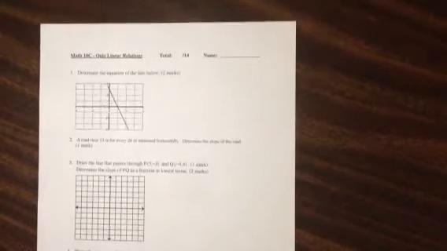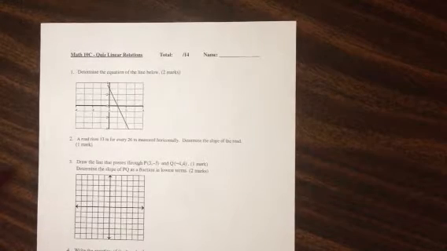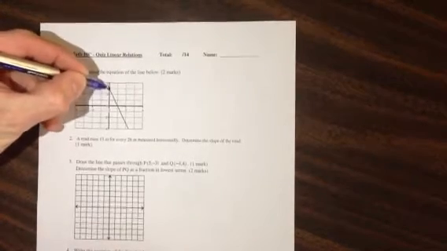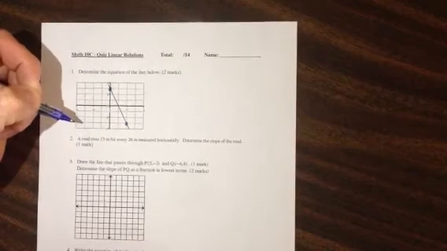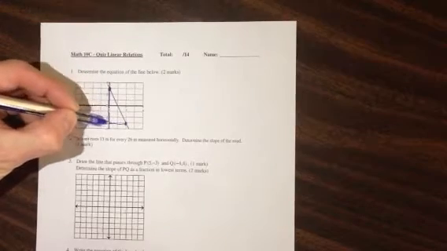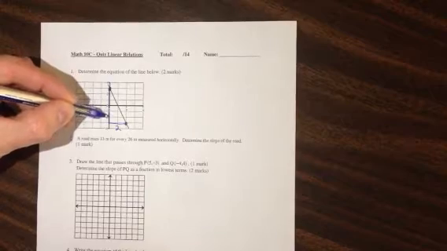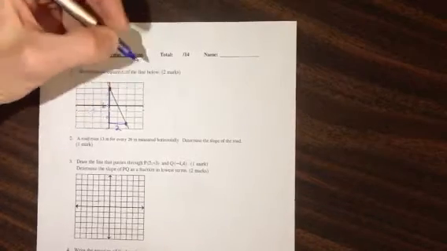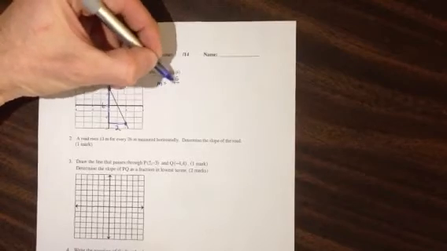Okay, so the first question is asking us to figure out the equation of a line. What I'm going to do is pick some grid points here as the easiest way to find a slope. Then I'm going to imagine a triangle here. This has 2 units, this has 1, 2, 3, 4, 5, 6 units. So my slope is going to be the rise, which is 6 over 2.